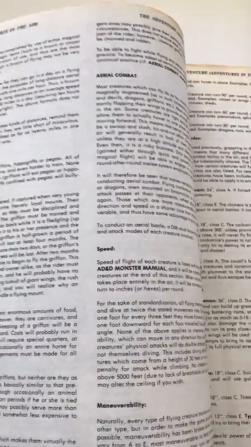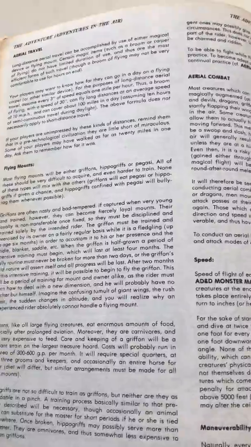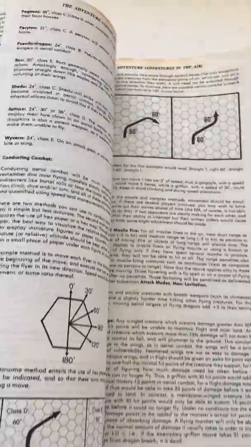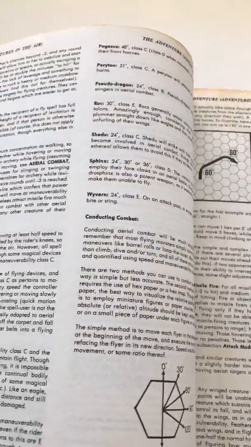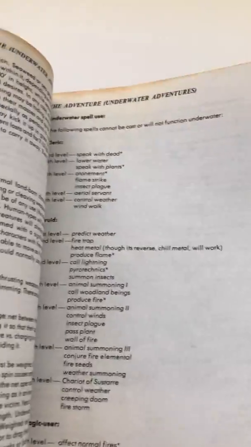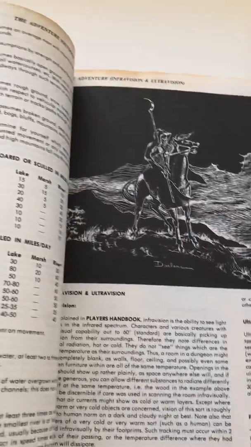After spells, it goes in a bit into traveling through the air on the back of a flying mount of some sort, aerial combat. And there's these maneuverability classes, which came up again in Spelljammer in 2nd edition. Waterborne adventures on a ship. Underwater adventures, which I didn't see much of. Movement in the outdoors. Vision. Listening at doors, that's something.